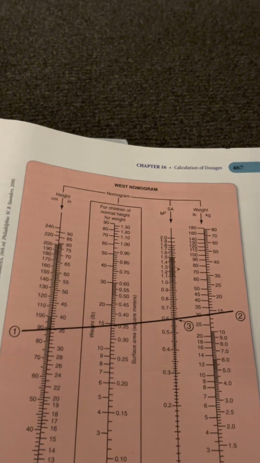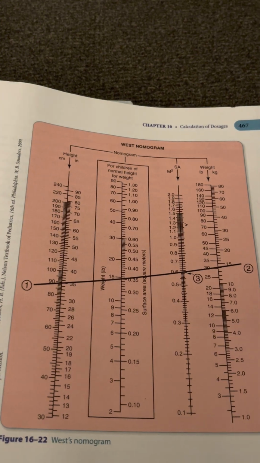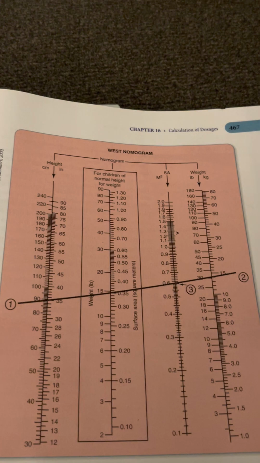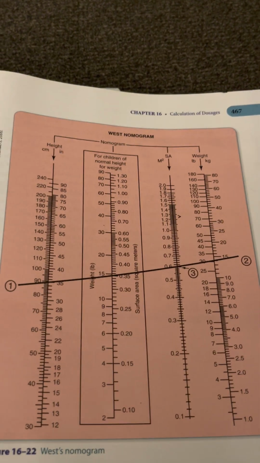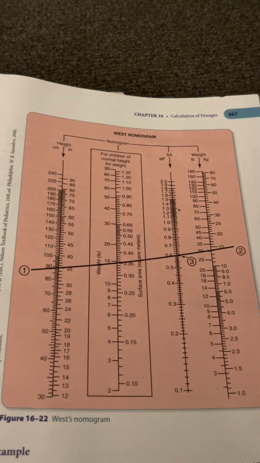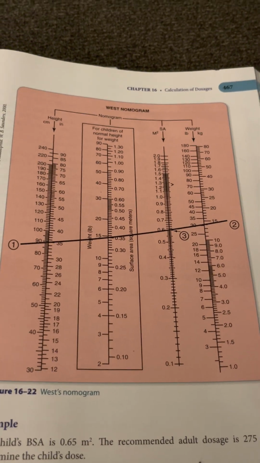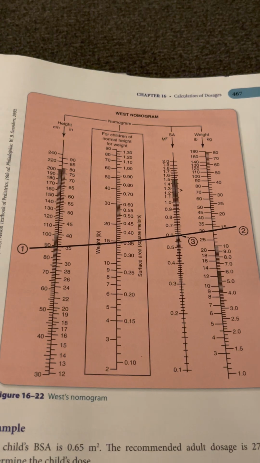So that's why it's really important to understand how to draw a straight line on this graph and make sure that line is as accurate as possible, because a lot of physicians and pharmacists use this graph to help determine the BSA for a child.